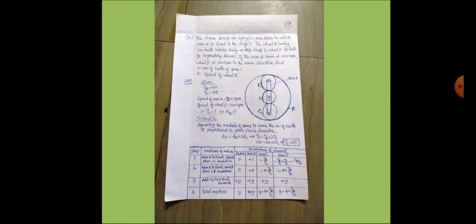Now let us find the number of teeth on the wheel C, that is TC. Now if I look at the diagram, the pitch circle diameter of gear F, that is DF, is equal to DB, diameter of the gear B, plus diameter of the gear C and diameter of the gear C. So here there are two wheels on either side of the wheel B which are of same diameter. So therefore DF is equal to diameter of the wheel B plus 2 times the diameter DC, because DC plus DC, 2DC.